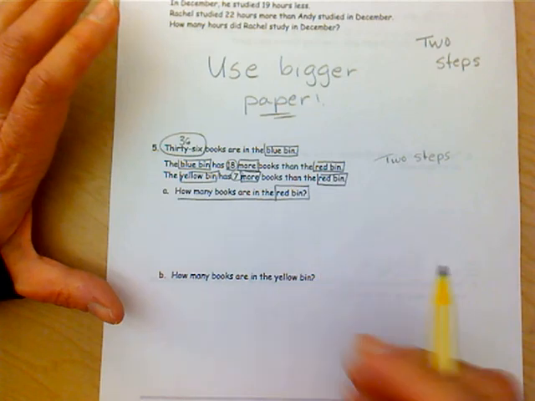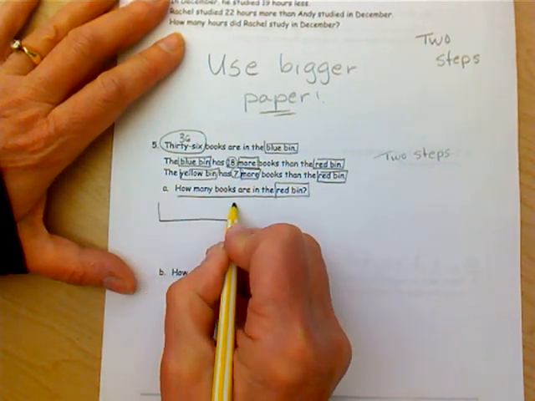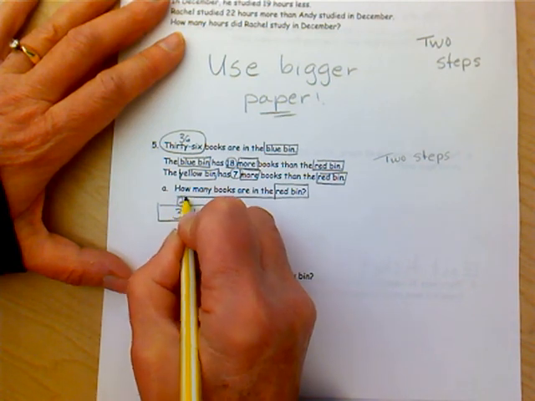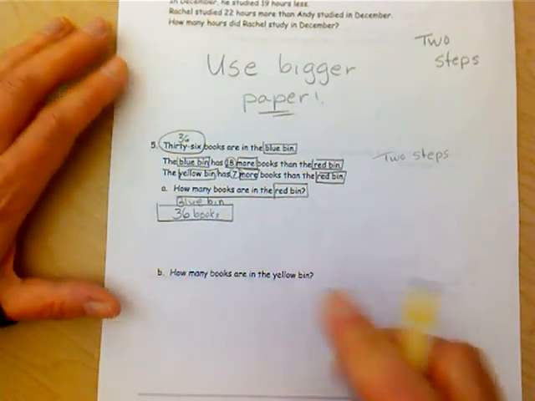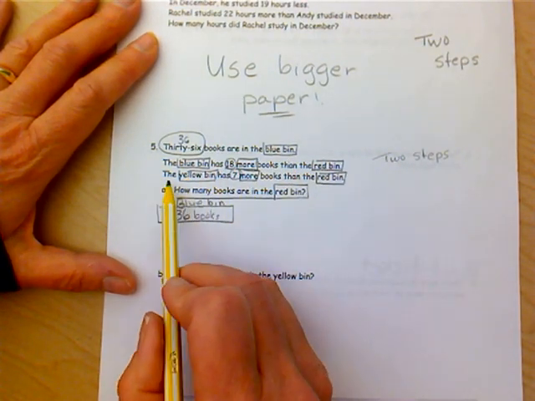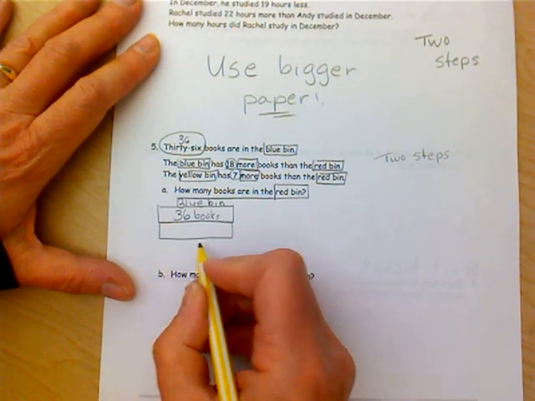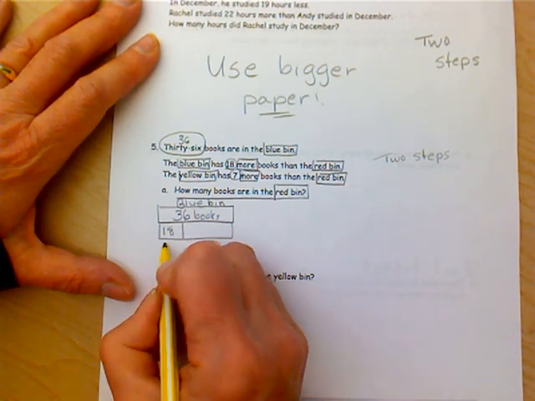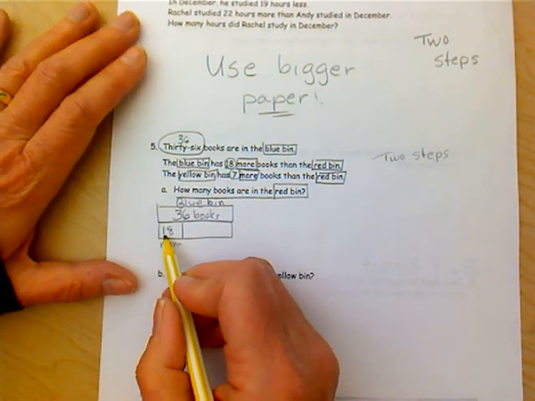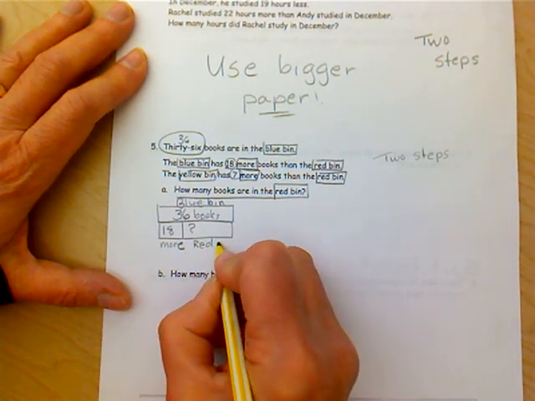Well, so we're going to be answering part of this in our two-step problem. So I know for sure that there are 36 books. Here's my 36 books. And what color bin were they in? 36 books was in the blue bin. Okay, so I know that there were 36 books in the blue bin. So the blue bin has 18 more books than the red bin. So I'm going to put my red bin down here. So let's see, I've got 18 more books. So this is actually a part, 18 is a part of this number. So I'm just going to do a little kind of dotted line because it is a part of 36. 18 more. And what I'm trying to find out is how many books are in the red bin.